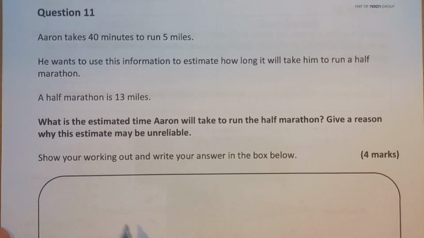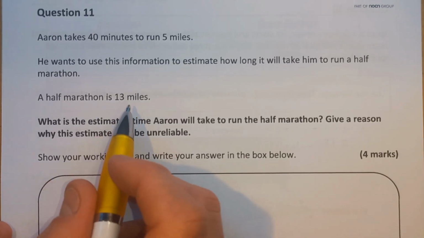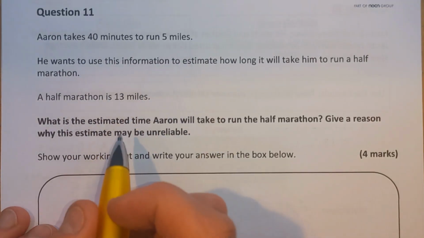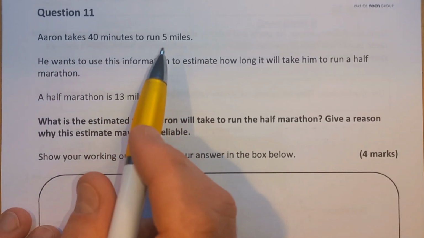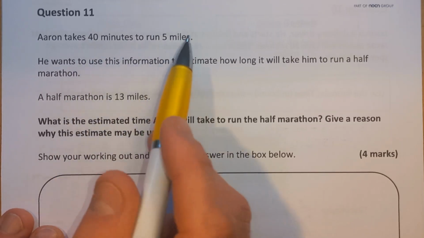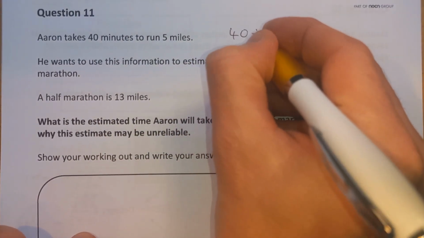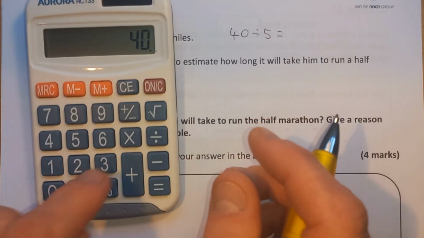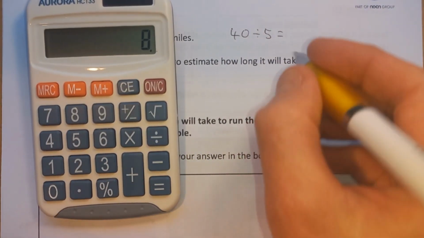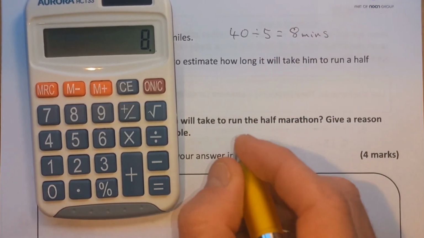Okay. Well, the estimate is going to be, if he does 40 minutes to run 5 miles, well, let's find out how long it would take him to run 1 mile. So if we do 40 divided by 5, so that's going to be 8 minutes for 1 mile.